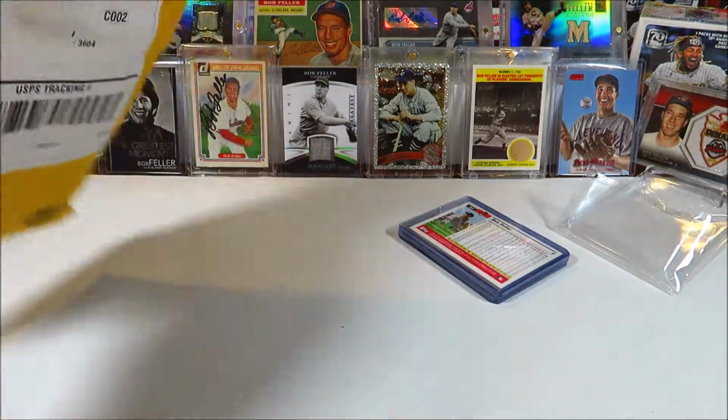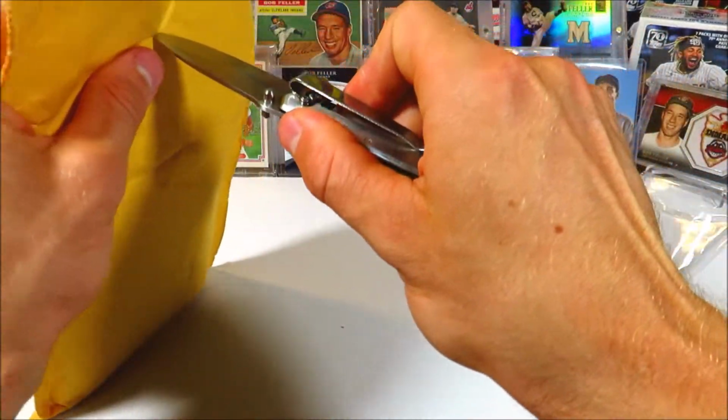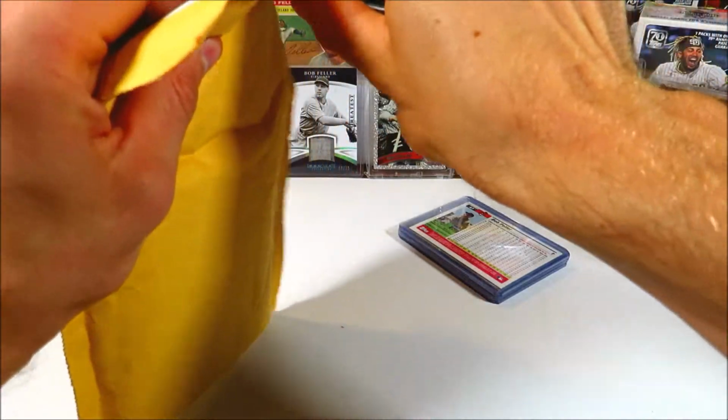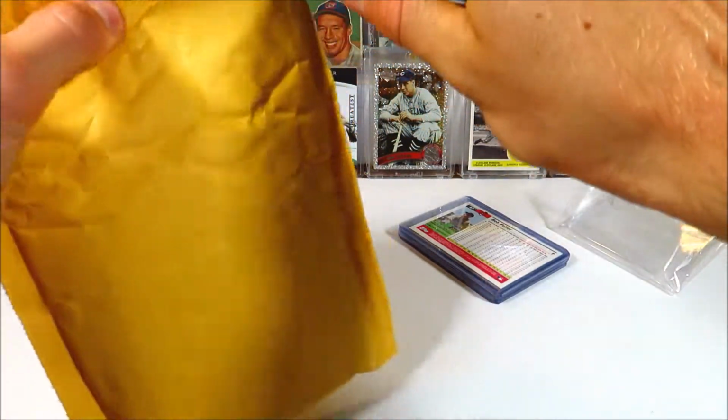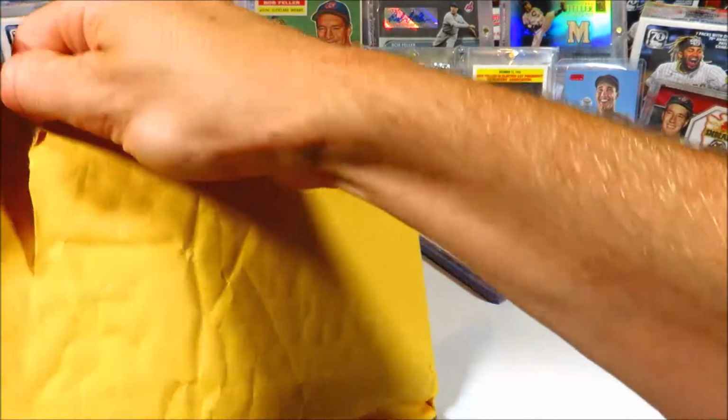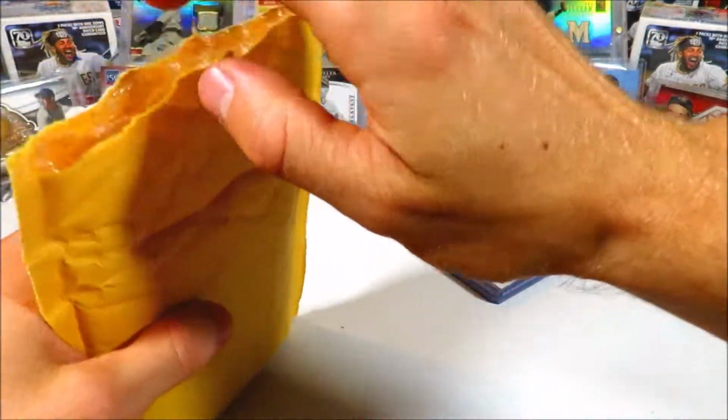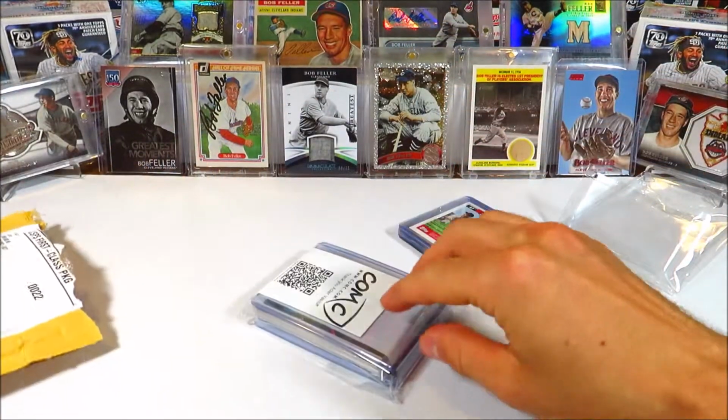We'll take a look at this COMC order. This was ordered, I believe, back in January of 2021. And by the time I'm recording this it's actually July. So yeah, it takes a while to get here, but that's okay. We'll see what we get in this package.